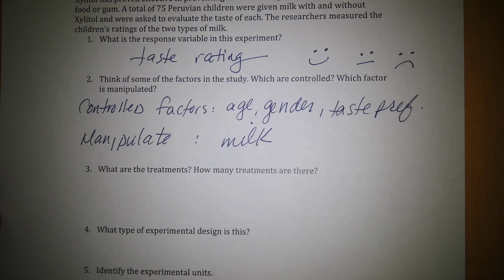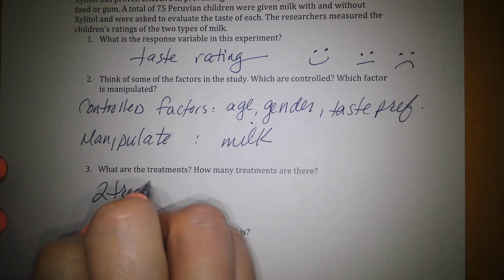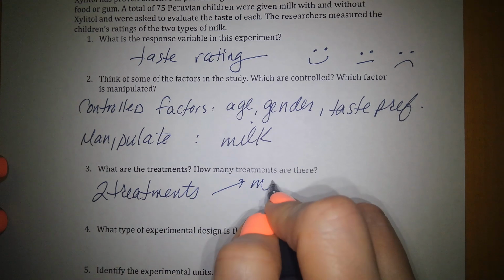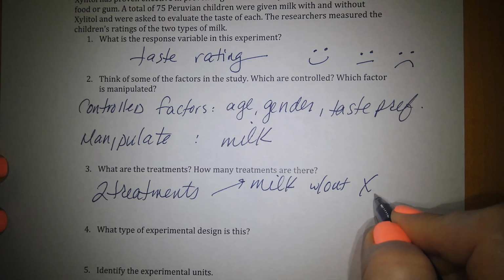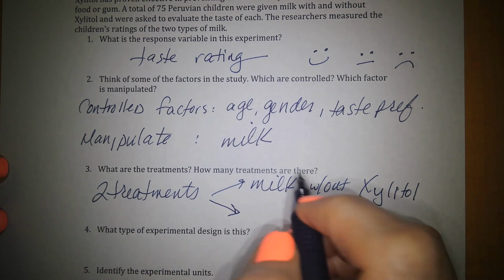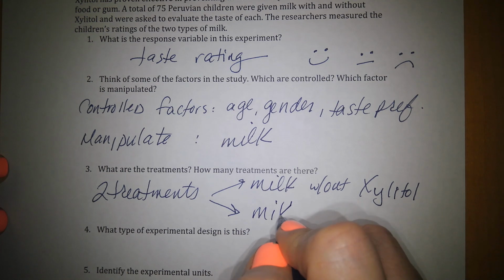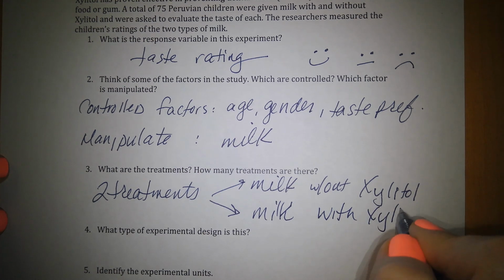The treatments themselves is the milk. There are 2 treatments. Half the students will get the milk without the xylitol, and the other half of the children will receive the milk with the xylitol.